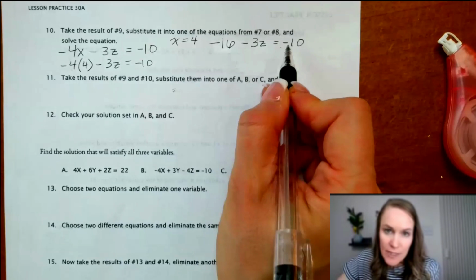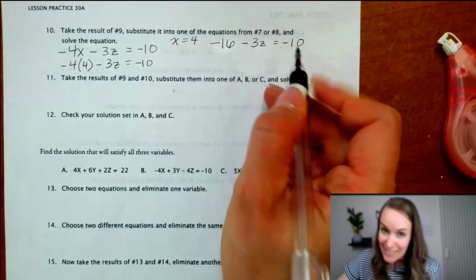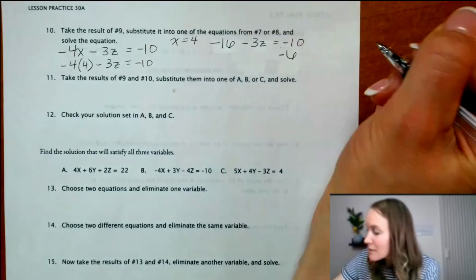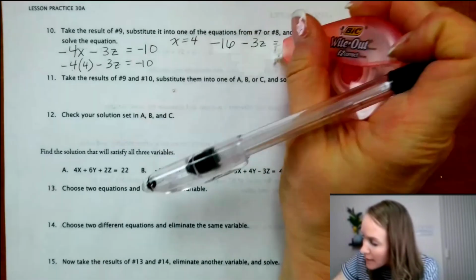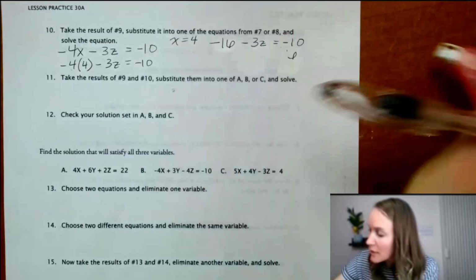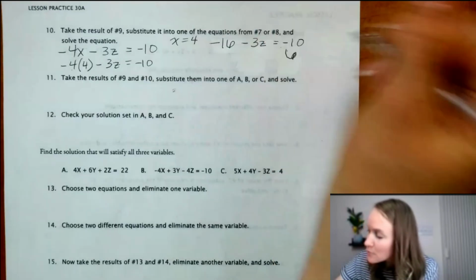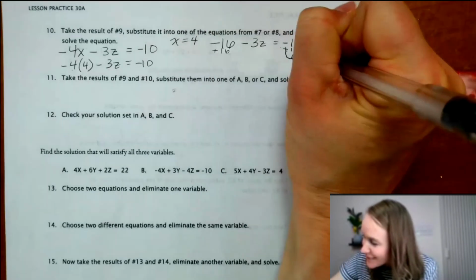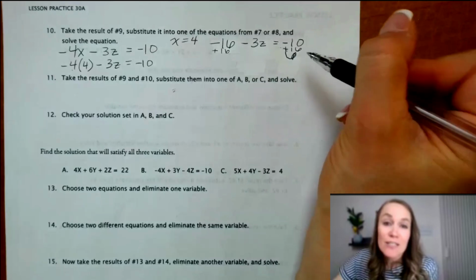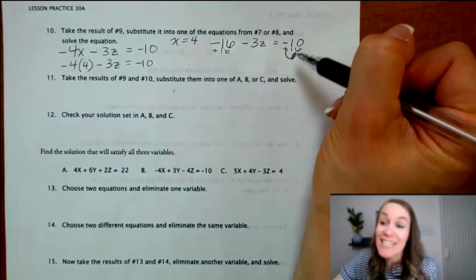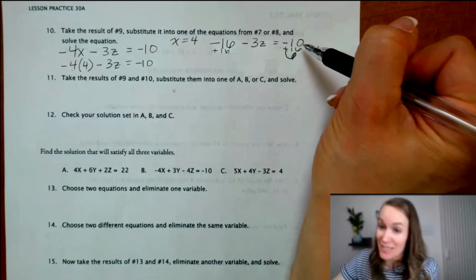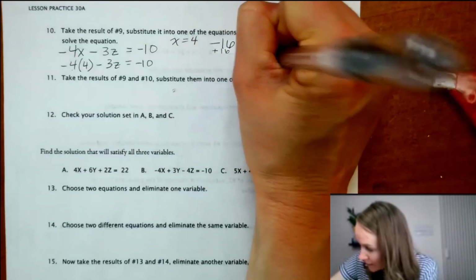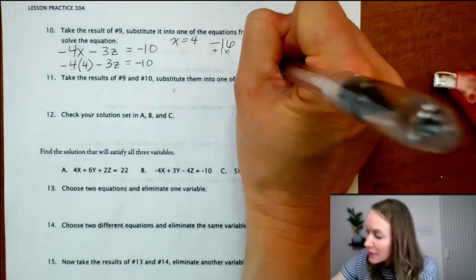So negative 10 plus 16 is 6. Let's see, that's positive 6. Okay, I had to double check my negatives. So if you don't skip steps, then you go plus 16. I obviously need to do this because I just almost made a mistake. So negative 10 plus 16 is 6, just like 16 minus 10 is 6. Perfect. Equals negative 3z. And then we divide by negative 3.